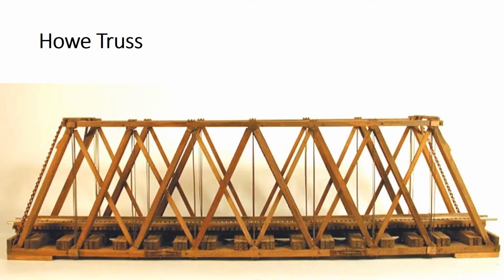The Howe truss was designed in 1840 by William Howe. It is better suited for bridging longer spans than a Pratt truss, and because of this it became popular for use within wooden railroad bridges. Many Howe truss bridges are still used today.